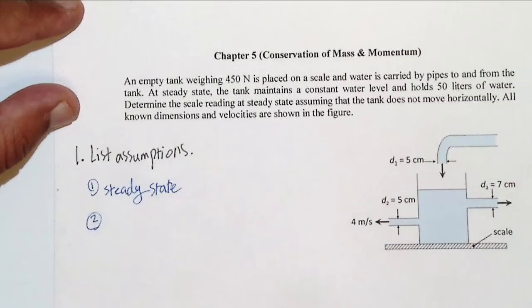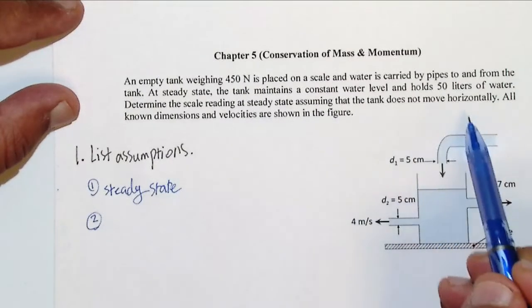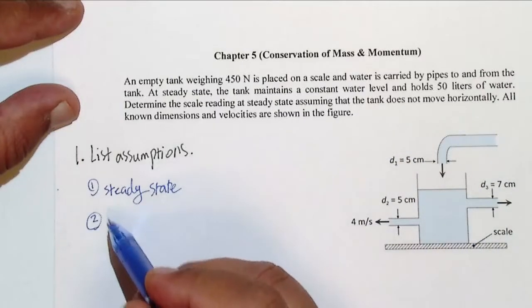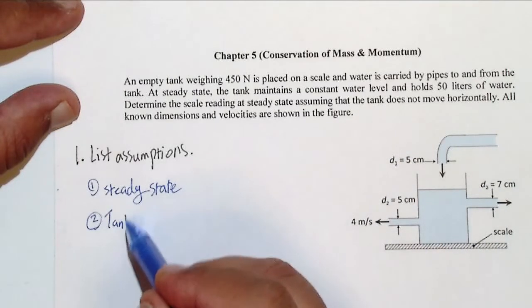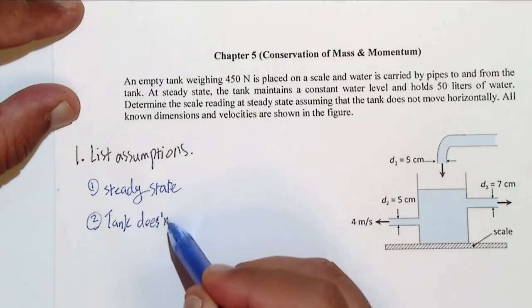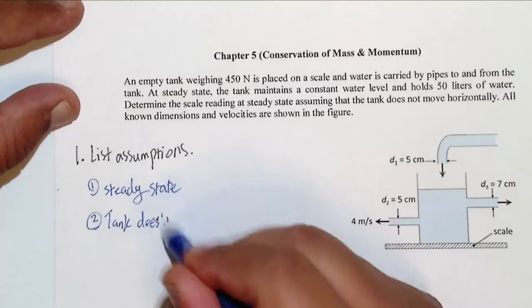Second, the tank does not move horizontally, so it's stationary.